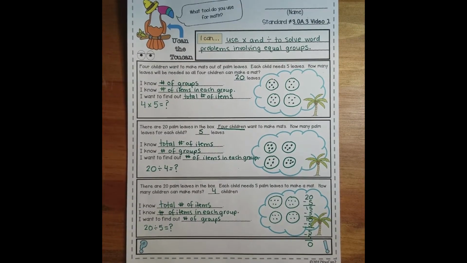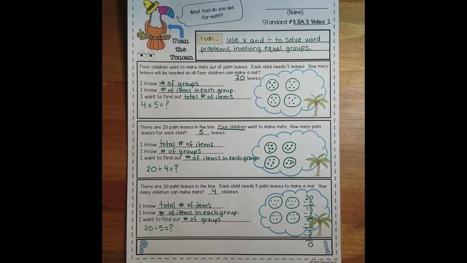Time to reflect. Hey, you know what I'm noticing? That every single time it's a division word problem, I'm dividing up my total number of items. And every time it's a multiplication problem, I'm trying to find out what my total number of items are.